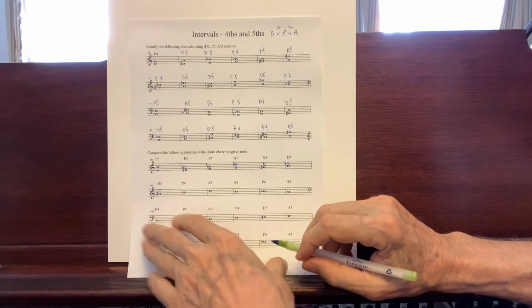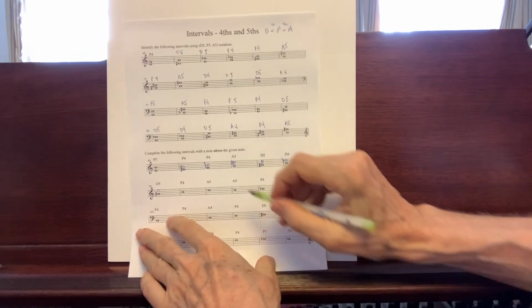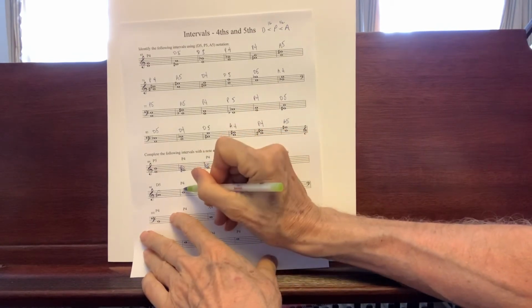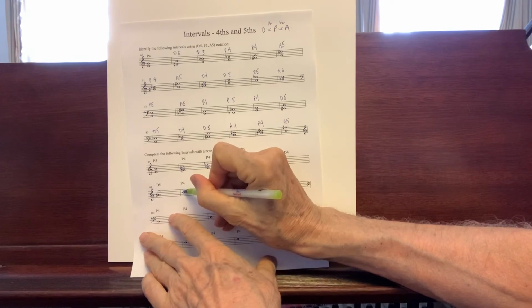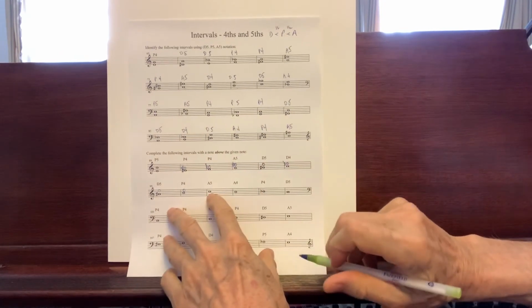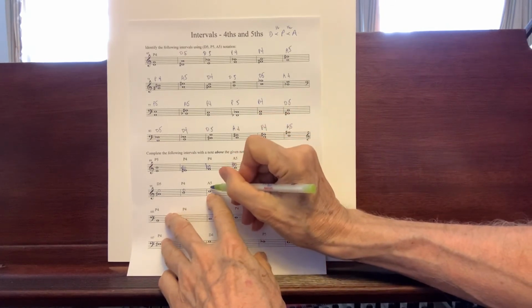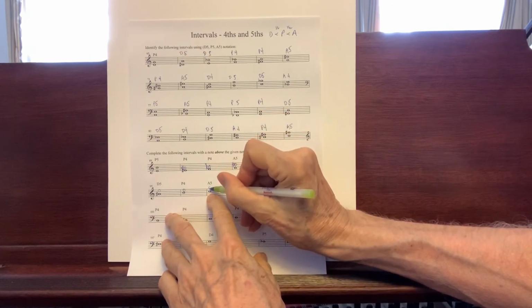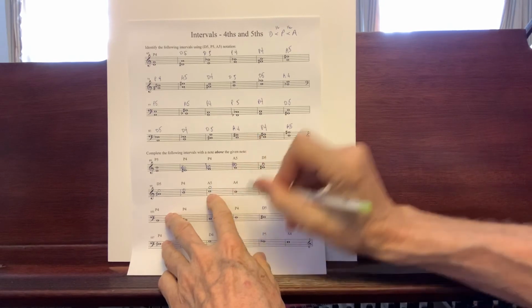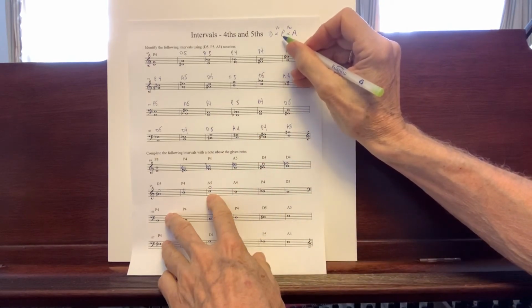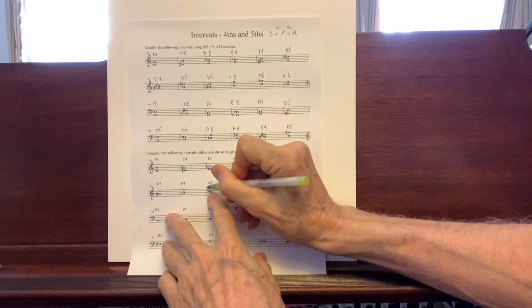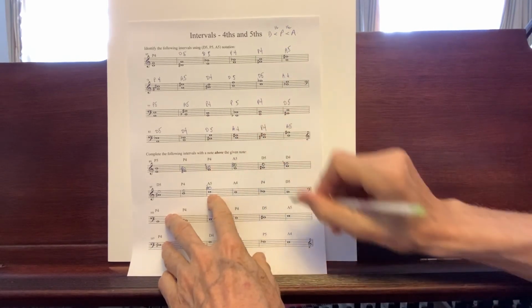What's a perfect fourth above B? Same thing as saying, what's the fourth note of the B scale? It's E. And what's an augmented fifth above C? Well, C, D, E, F, G, some kind of G. We know C to G is a perfect fifth. So if we sharp that G on top, we get the augmented fifth that we're looking for.